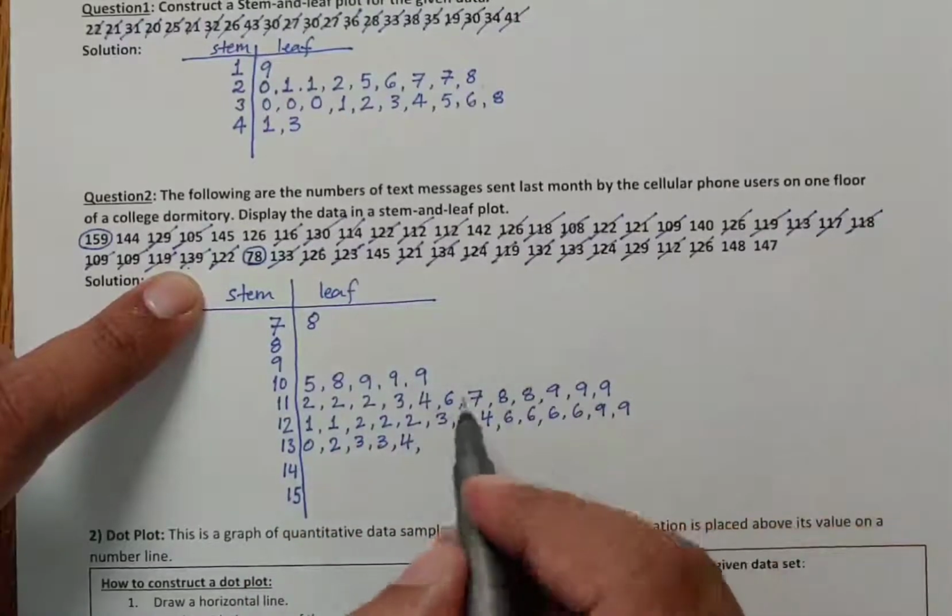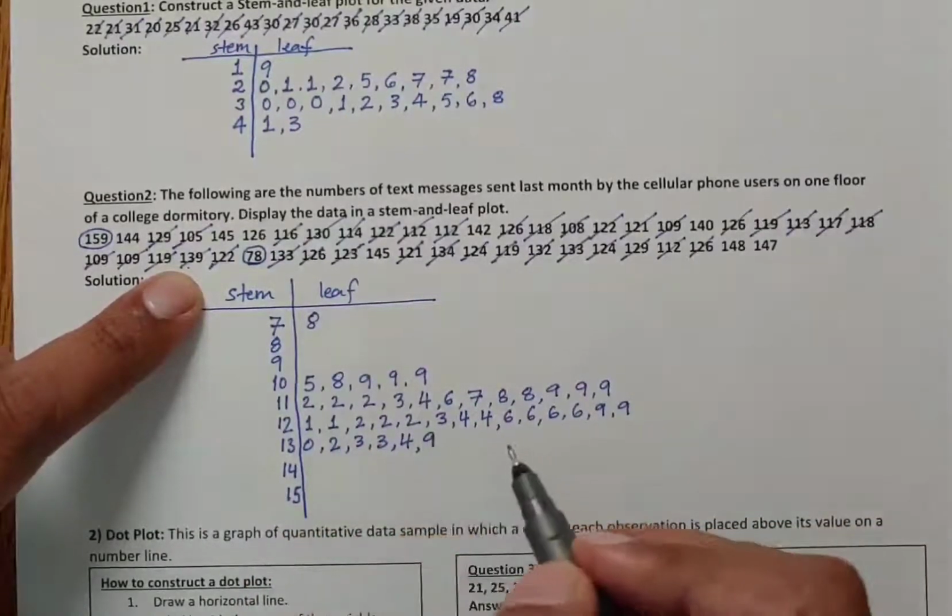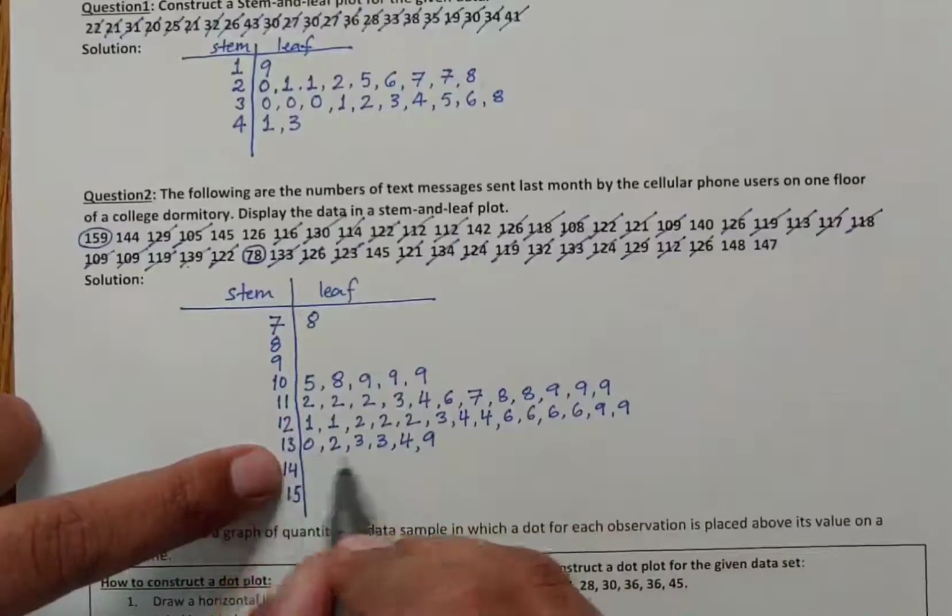Just one, that's fine. So we are done with the 130s line.